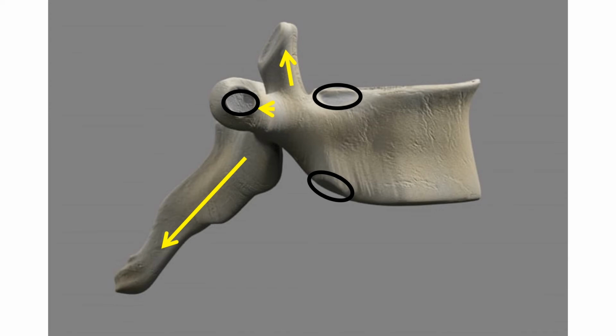And then you can see the pedicle coming out of the body of the thoracic vertebra, and this is the transverse process, and it has a facet for articulation of the rib.